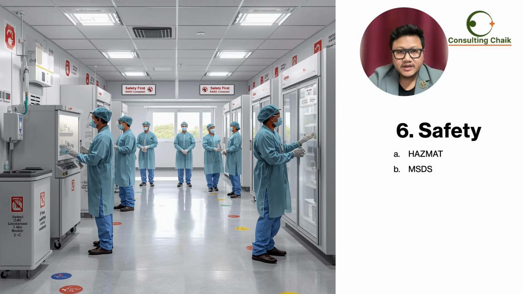So whatever chemical you are using, you can just Google it, MSDS for this chemical, and then you'll get the MSDS. You need to file it, take a printout of it and file it, and keep it in a visible location where you can see that MSDS is written in the file.